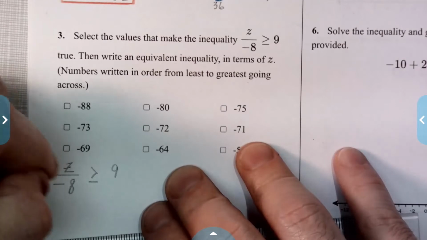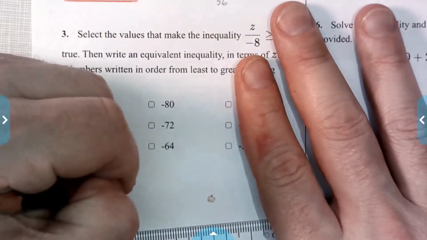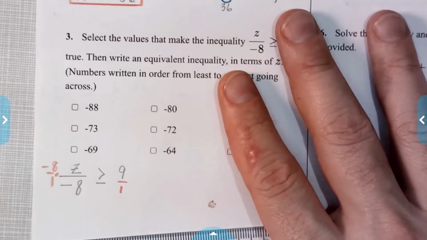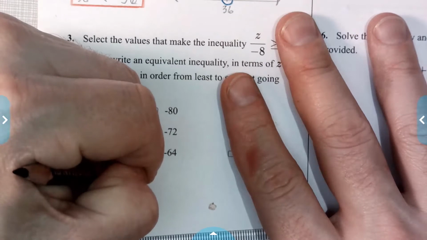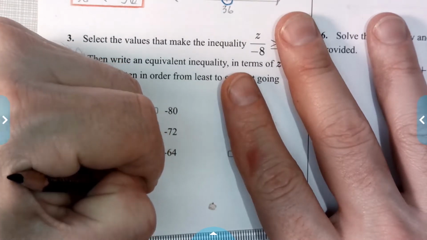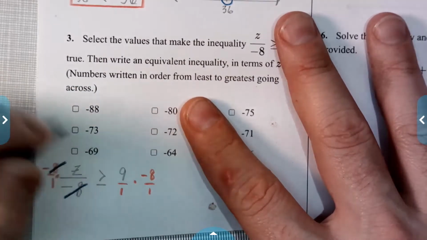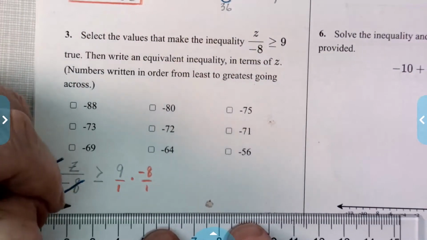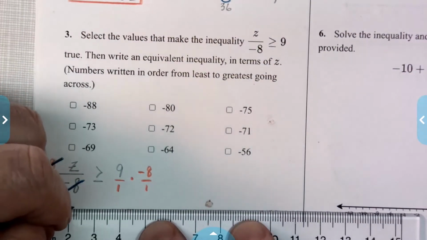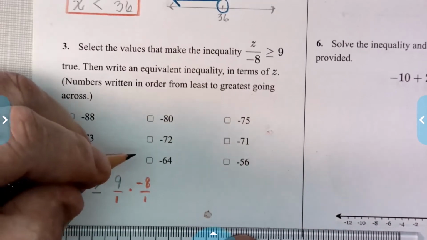So first, I'm going to multiply both sides by negative 8 over 1. And then on the right side, I'm going to go ahead and make 9 into a fraction, and we'll call that 9 over 1. And then I'm going to multiply the same thing on the right side, negative 8 over 1. Okay, so here's my diagonal cancellations. These negative 8s cancel out, leaving z all by itself. And that's what we wanted. We want to get the variable alone. Hashtag forever alone. That's math. We want to get that variable isolated.